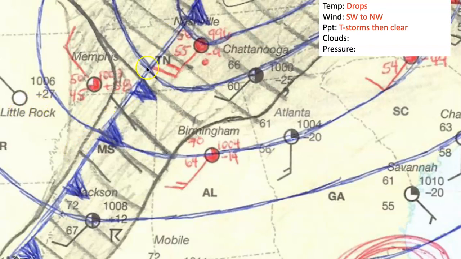Once the cold front passes, the skies will be clear. In terms of clouds, it is now partly cloudy, and once the cold front passes, we'll have clear skies. So storm clouds, and then clear. In terms of the pressure, right now out here is 1,000. We can see that as you get closer to the cold front, it's 996. It gets even lower.